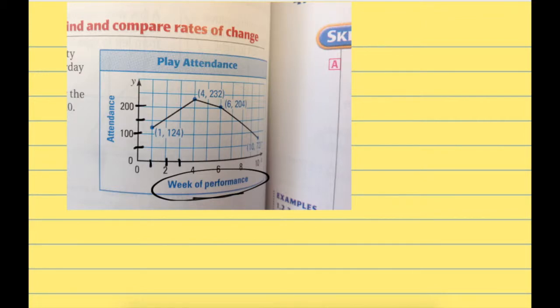Now, you might be missing a little bit over there. If you can't quite tell, that point is 172. Describe the rates of change in attendance with respect to time. So if you notice, this graph has different slopes in different areas, and so that means the rate of change is going to be different for different areas. And so we're going to calculate the rate of change for the 3 different sections, from week 4 to week 1, from week 6 to week 4, and from week 10 down to week 6.